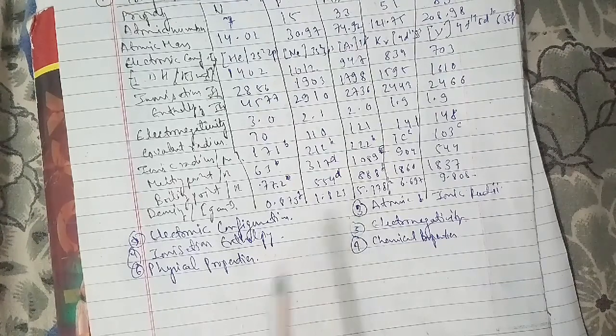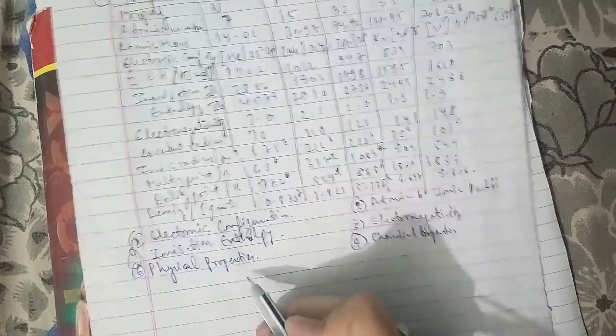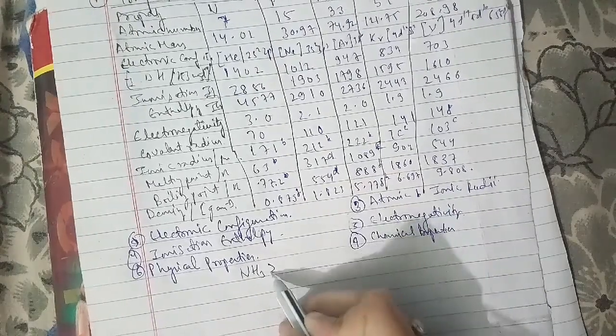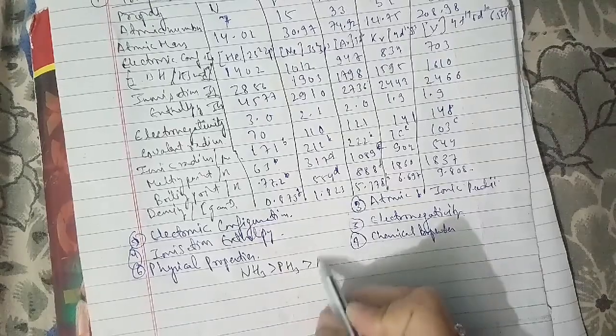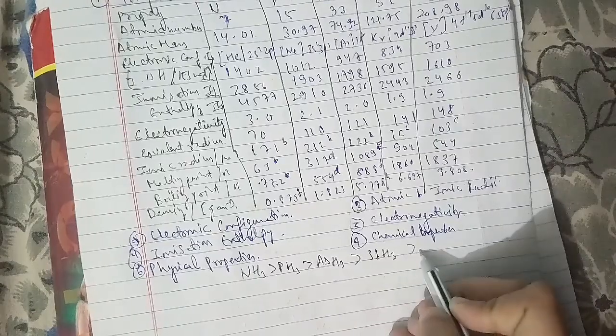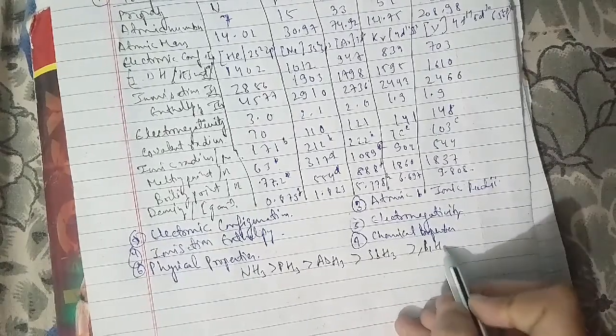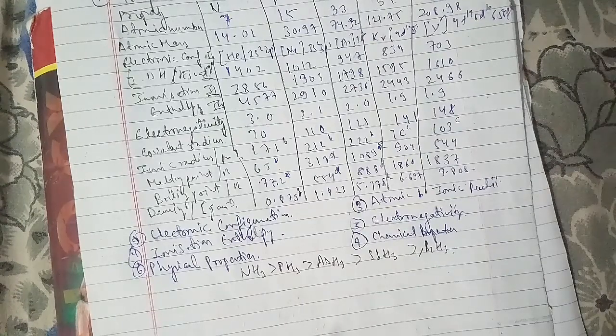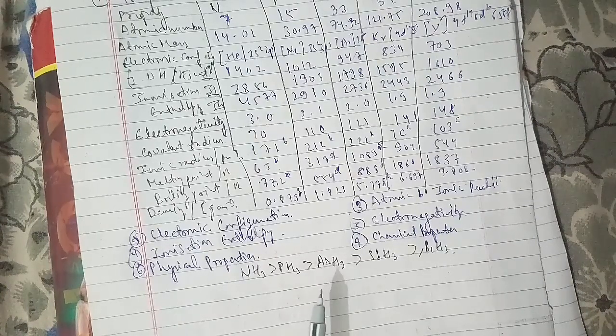Now we will discuss the properties of hydrides of group 15 elements. In terms of properties, we will talk about NH3, PH3, AsH3, SbH3, and BiH3. On that basis, we will make a table here, with the property listed against NH3, PH3, AsH3, SbH3, and BiH3.